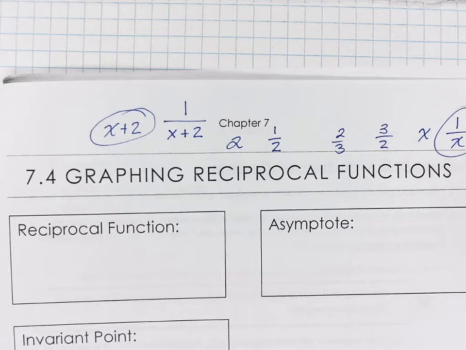Because that's what all the cool kids are doing. They're not wearing snow pants, but they're graphing functions.